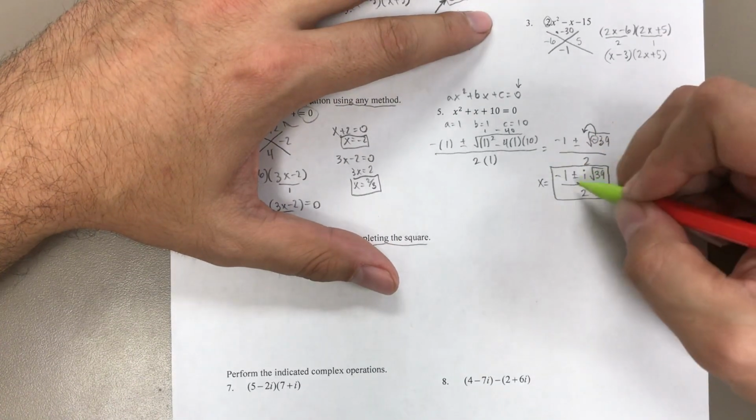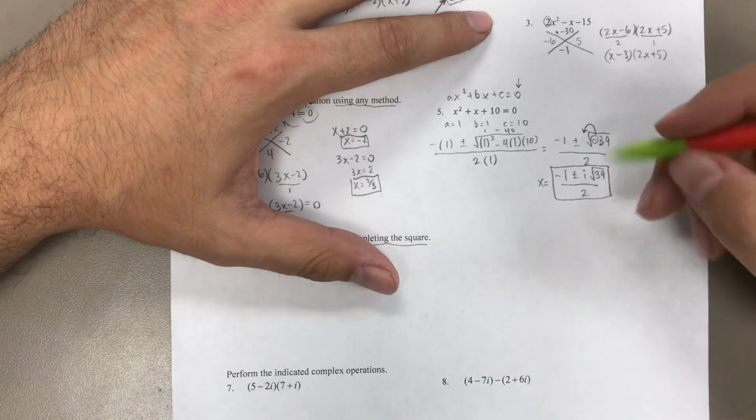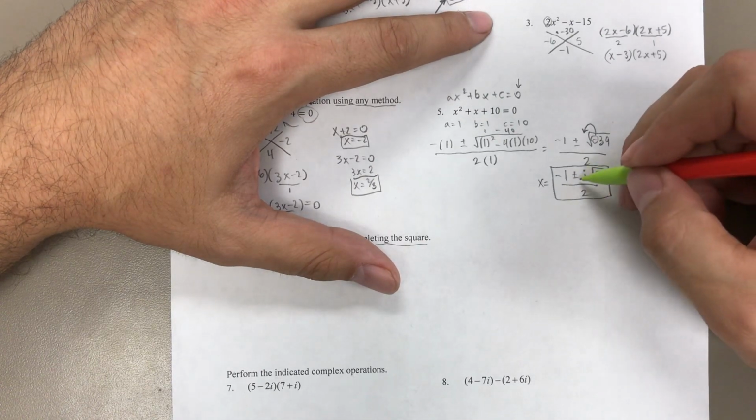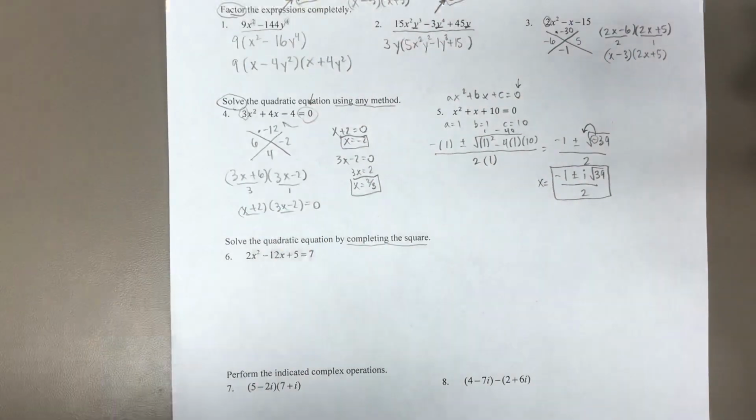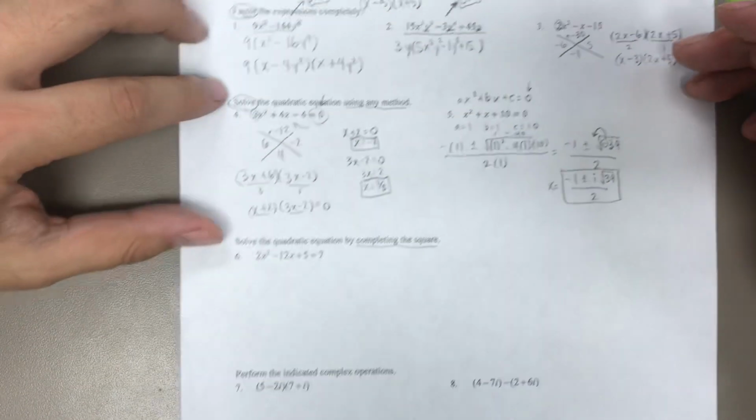So those are your two x values, negative 1 plus i square root of 39 over 2, and negative 1 minus i square root of 39 over 2. Okay, that's solving.